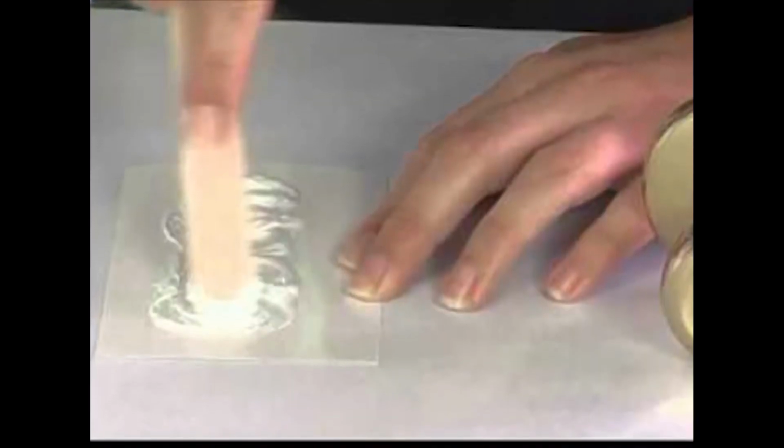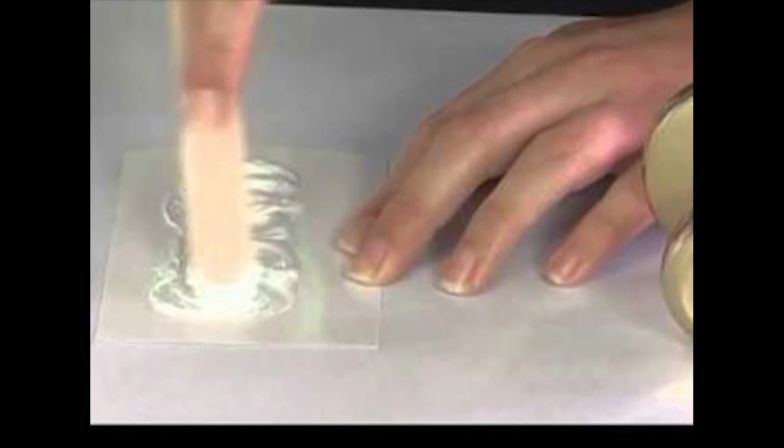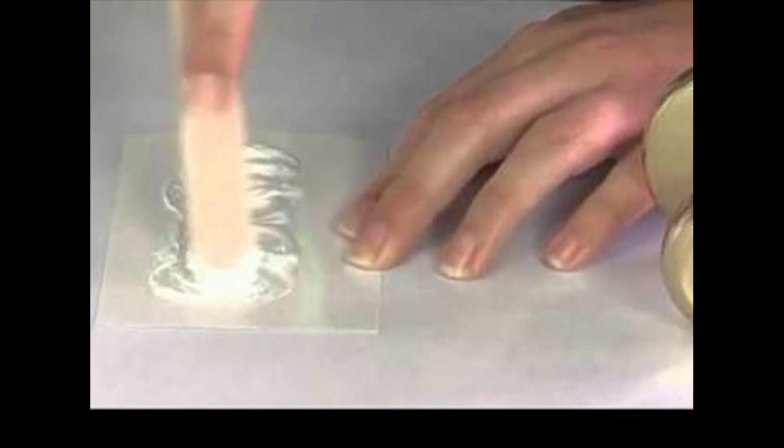If it is not possible, castings can preserve impressions of the tool marks. The cast impression will retain the unique indentation marks made by a specific tool. A variety of silicone or rubber based casting materials can be used to record impression marks.